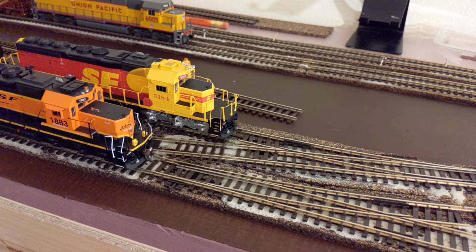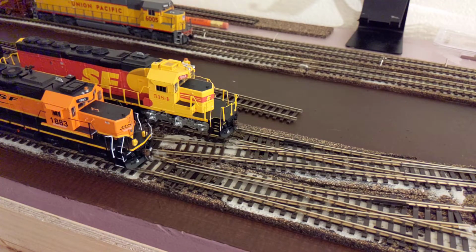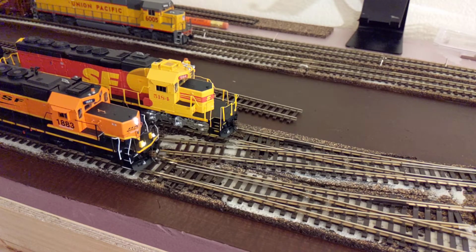Okay, so the locomotives are booted up, the system's back online, and you'll notice everything's turned off and the sound is on. So I'm going to find locomotive 1883, which is this orange one, and set it to a speed step of 1. Then we'll find locomotive 5184 and do the same thing.